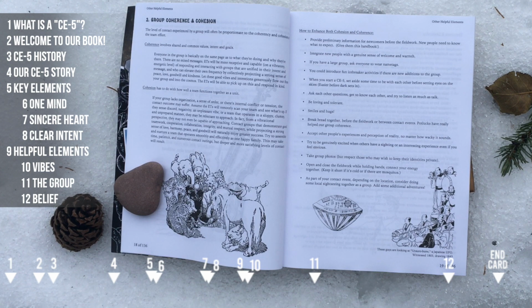Cohesion has to do with how well a team functions together as a unit. If your group lacks organization, a sense of order, or there's internal conflict or tension, the contact outcome may suffer. Assume the ETs will remotely scan your team and see what's up. If they sense discord, negativity, an unpleasant vibe, or a team that operates in a sloppy, clumsy, and unprepared manner, they may be reluctant to approach. In fact, from a vibrational perspective, they may not even be capable of approaching.